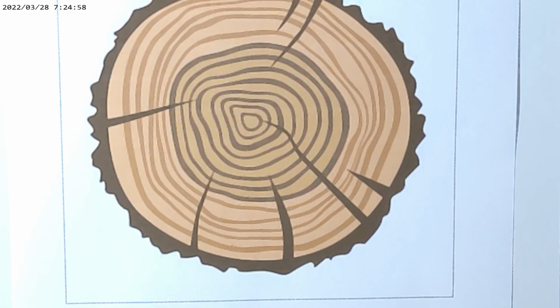Here's a picture of a tree and its many rings. The irony is our human body is not much different than this tree. As the tree develops, it develops from the inside out. So the oldest part of the tree is on the inside, what's called the core of the tree. The outside is the newest part.